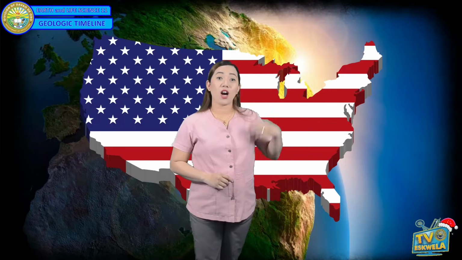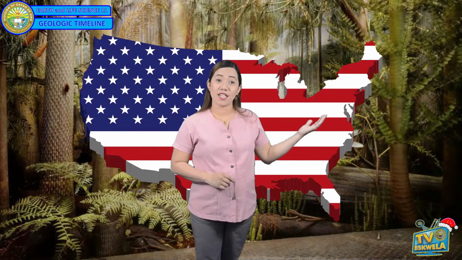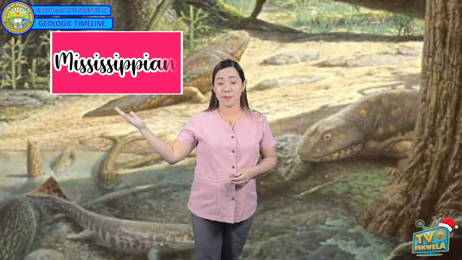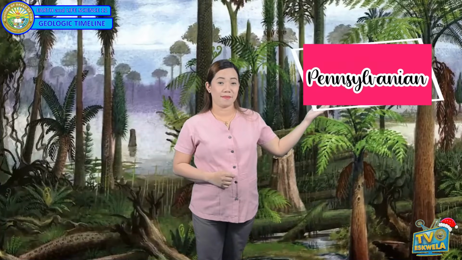Note that in the United States, the Carboniferous is divided into 2 separate periods: the Mississippian and the Pennsylvanian.